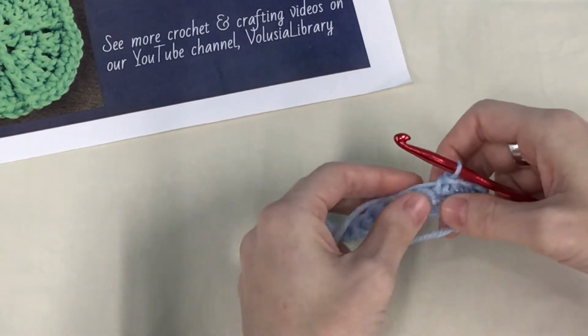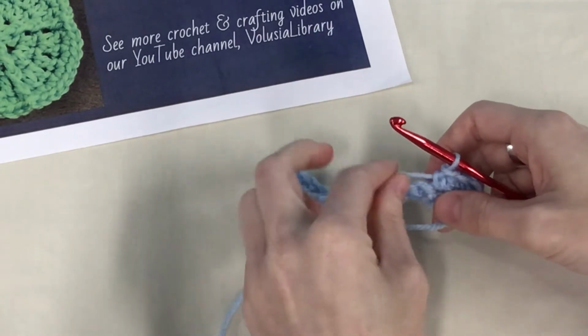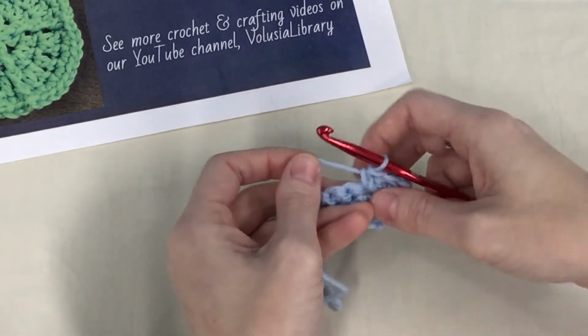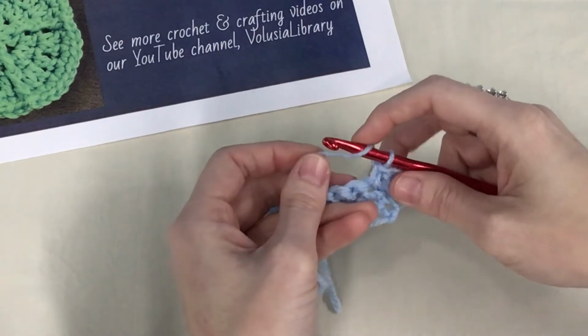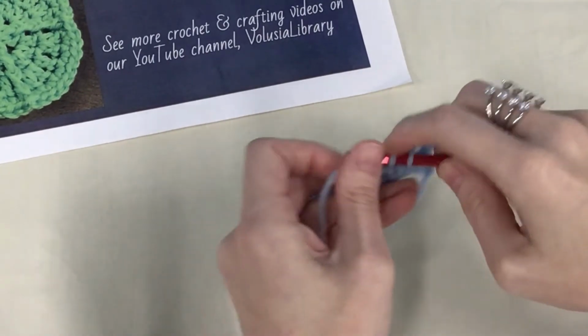All right, now for the rest of your row, your bobbles will be a little different from that beginning one because they don't have that chain 3. So your bobbles should have 6 loops on your hook before you pull it through. So go into the next stitch and do a bobble.